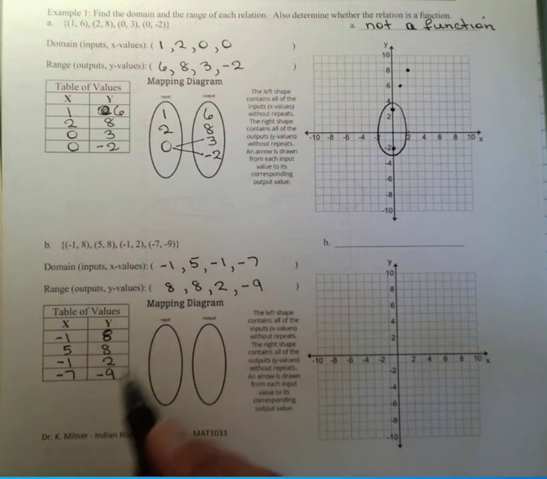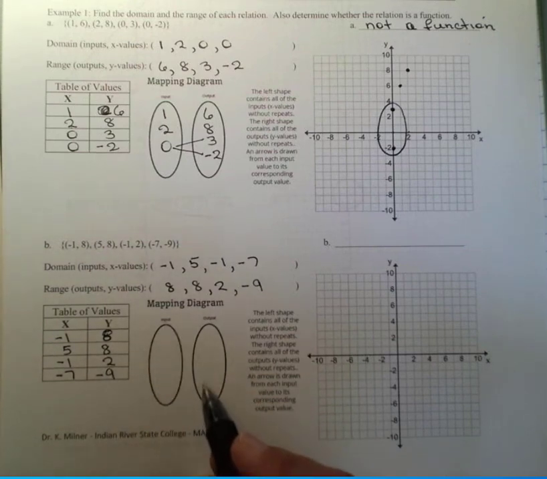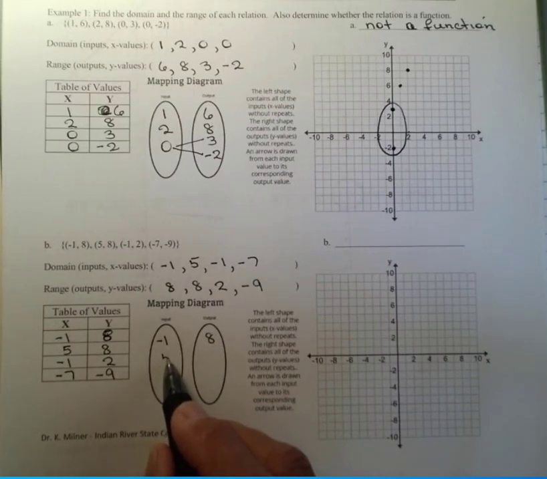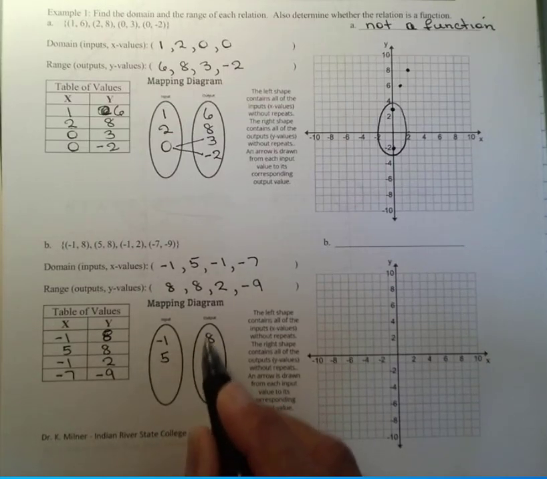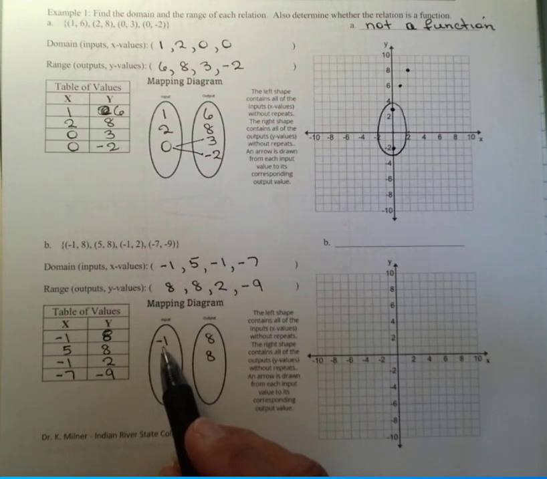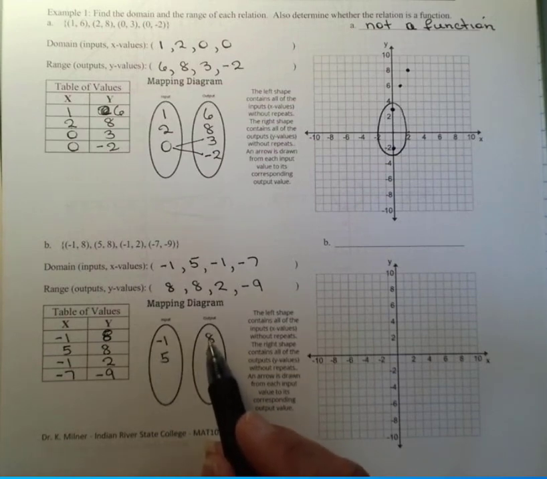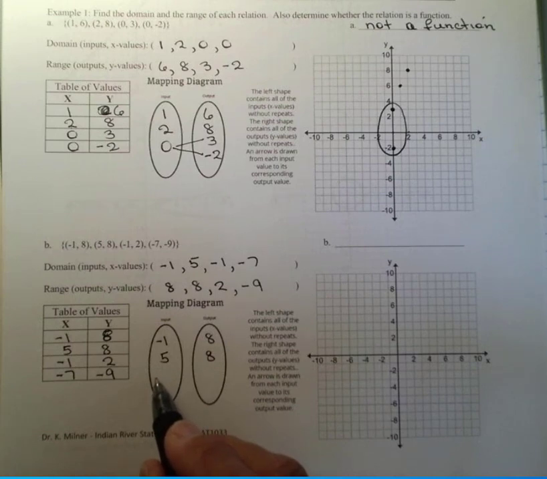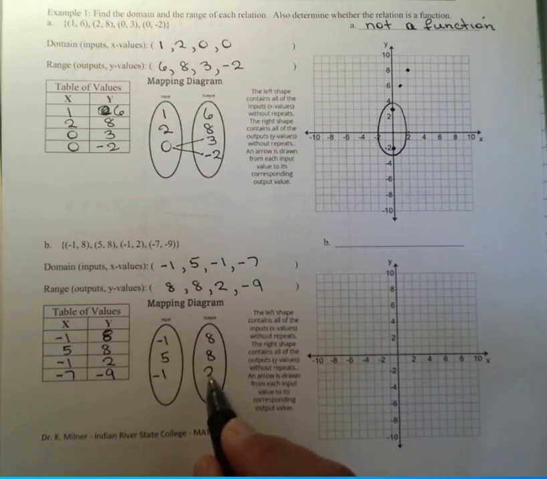Now, let's look at that with our little input and output chart. When I have a -1, I get an 8. When I have a 5 for x, I get an 8 for y. Well, that's the same output. That doesn't matter though, right? It just has to be that each x has only one y. But I have individual x's here with just one y, don't I? So let's look at the next point. It's (-1, 2), and the last one is (-7, -9).